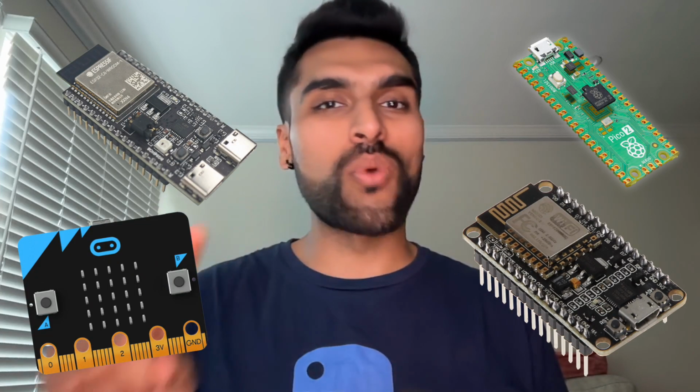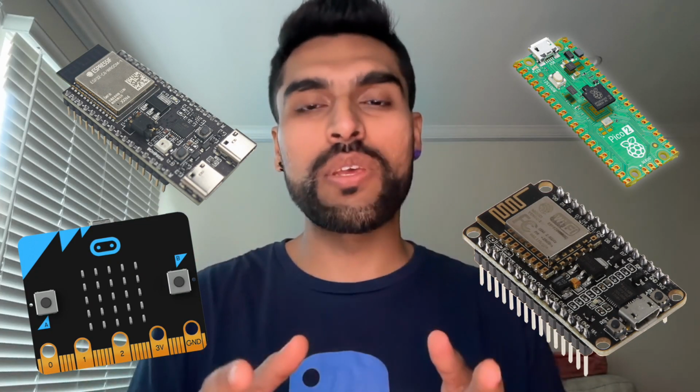And also, I want to focus on the ESP32 because that is the most popular microcontroller and the cheapest one and the most powerful one. In my opinion, it's my favorite. However, the first installation method I teach you will be applicable to other microcontrollers as well. So if you have a different microcontroller, the first half will be helpful to you. Please check it out. It's a really cool tip.